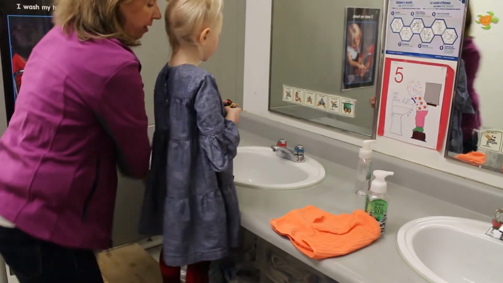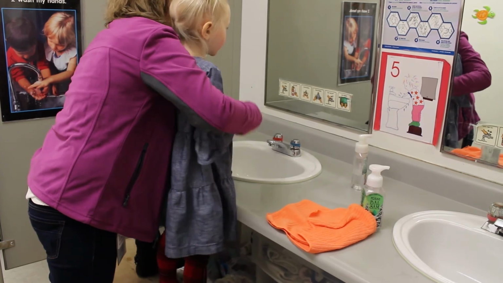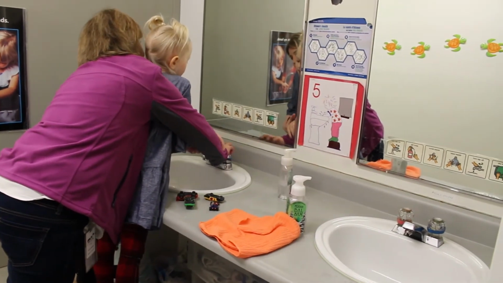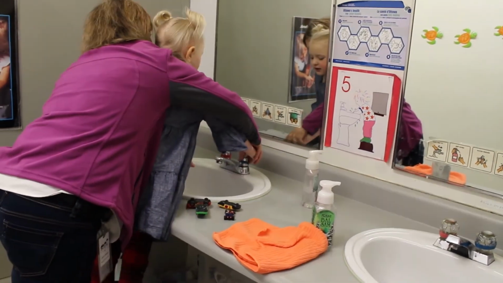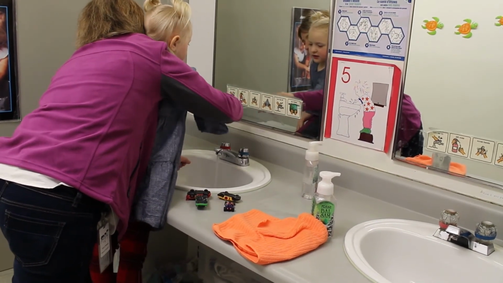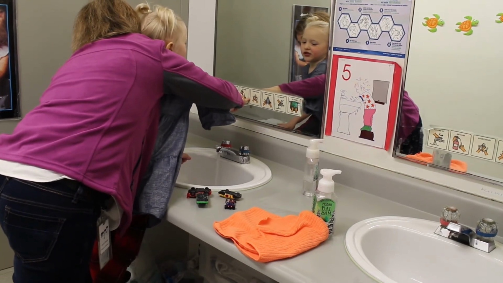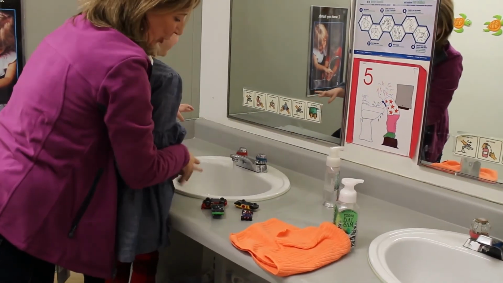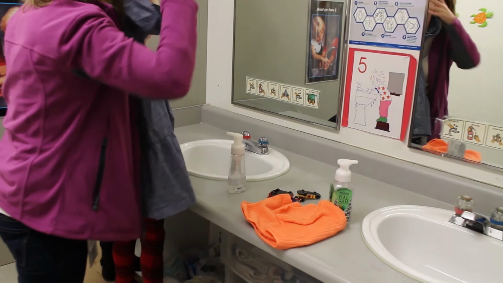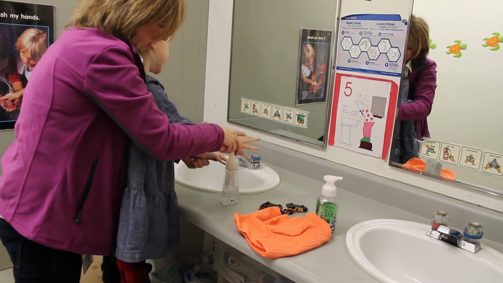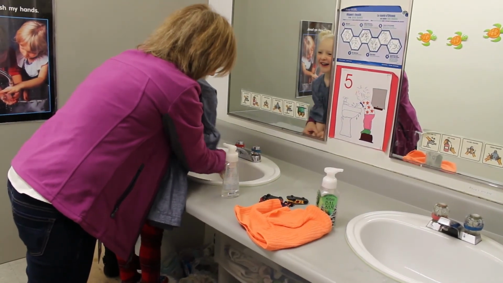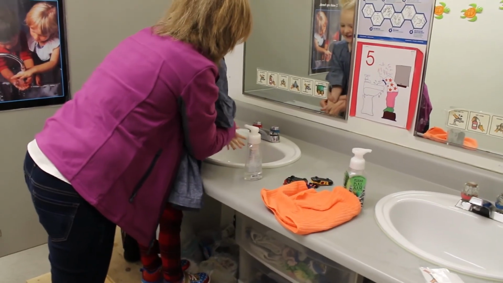Water on. Okay, let's turn the water on. Water on. Ready? On. Now we need... what do we need? Soap. We need soap. There's the soap. Soap, yes. Ready? Push. Soap. That's it. You gotta rub your hands. Scrub, scrub, scrub.